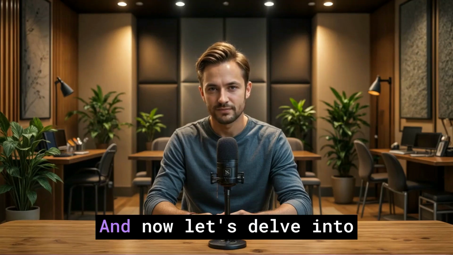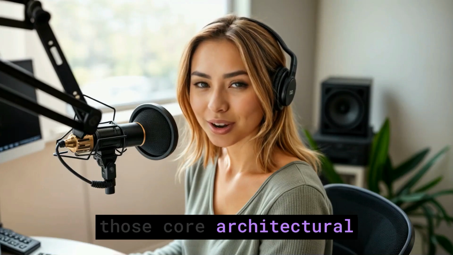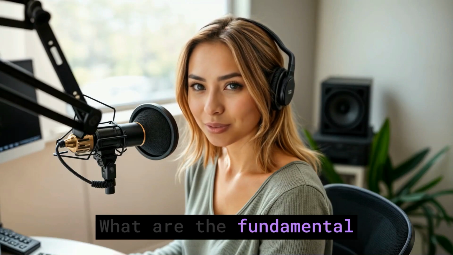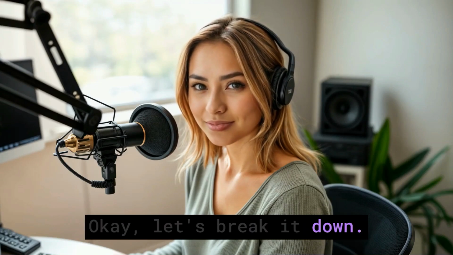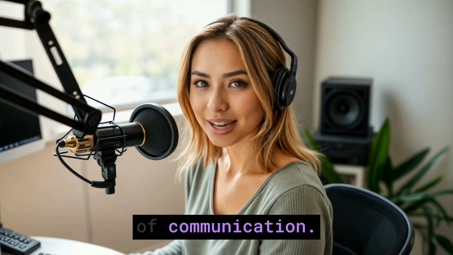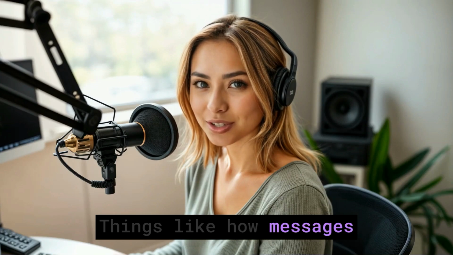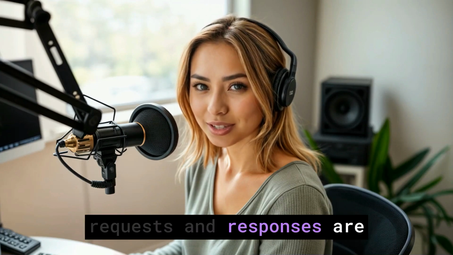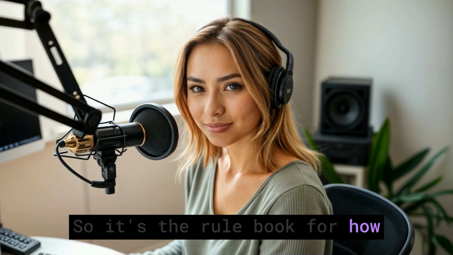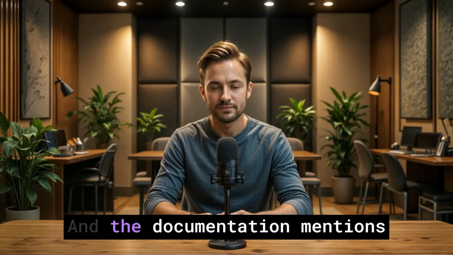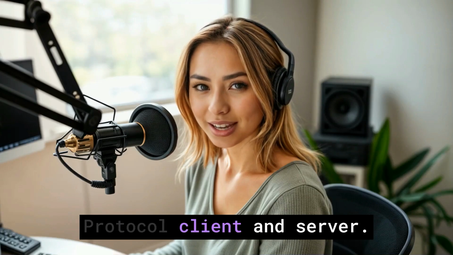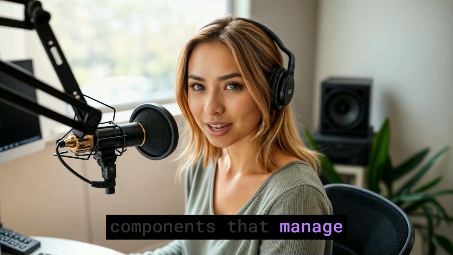That's it. And now let's delve into those core architectural components that the documentation talks about. What are the fundamental building blocks here? Okay, let's break it down. The first layer is the protocol layer. This handles the structure of communication, things like how messages are formatted, how requests and responses are linked, and the overall patterns of interaction. So it's the rule book for how everyone talks to each other. Right. And the documentation mentions some key classes here: Protocol, client, and server. These are the software components that manage that communication.